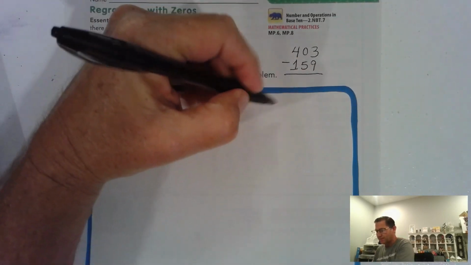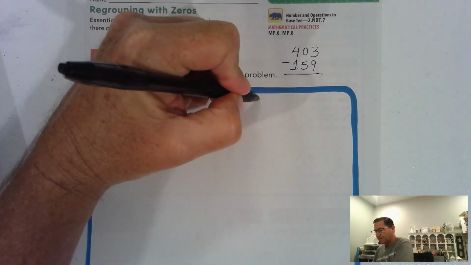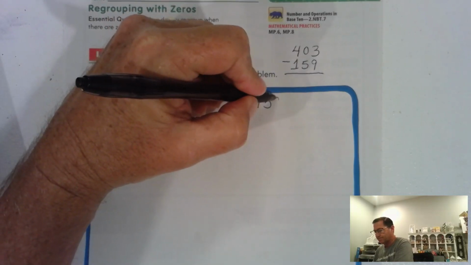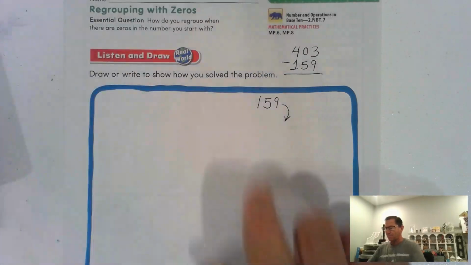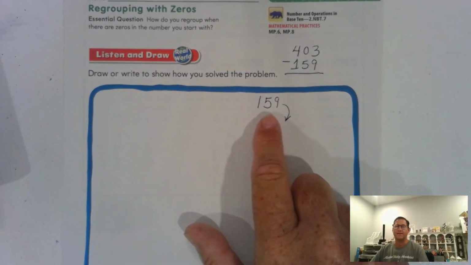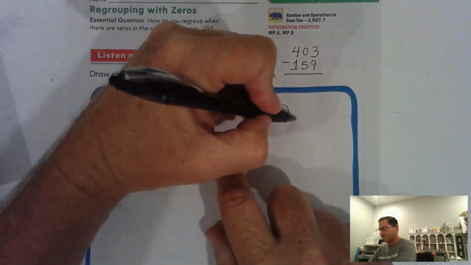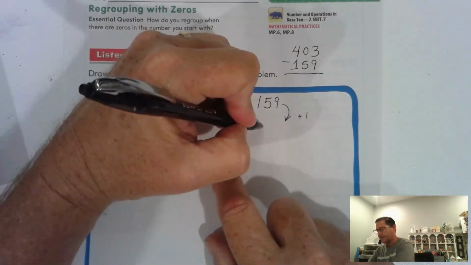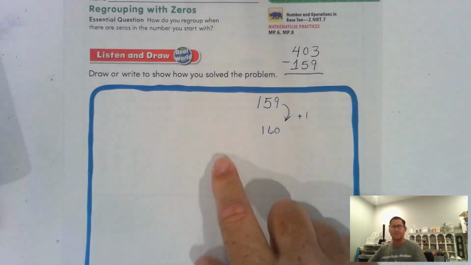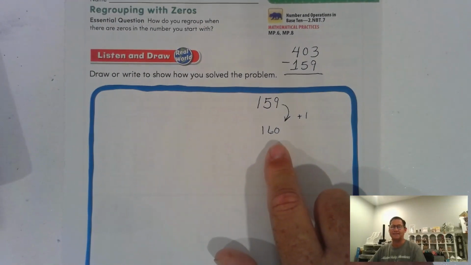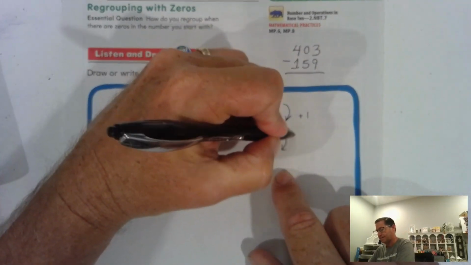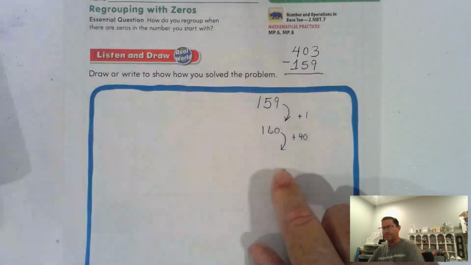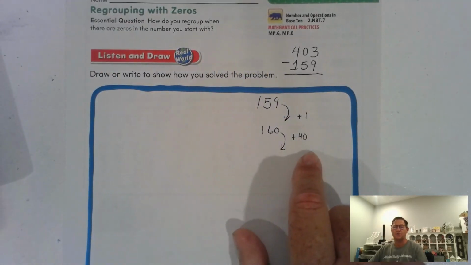So if you got stuck, let's do this. What would I have to add to 159 to make it a 10 plus 1? Okay, so we're at 160. What would I have to add to 60 to get to the next 100? That would be plus 40. Okay, so now we're at 200.